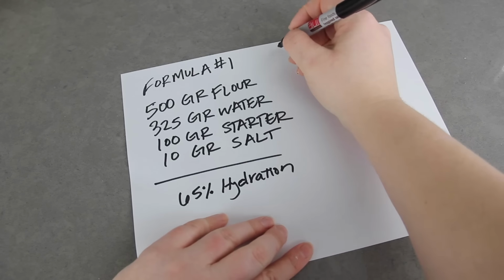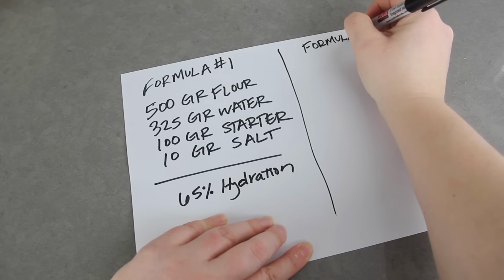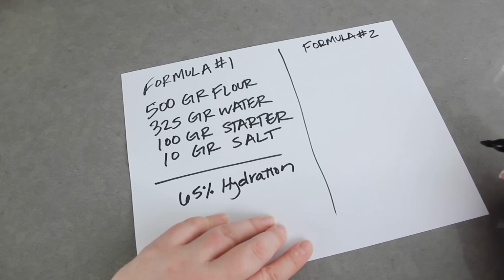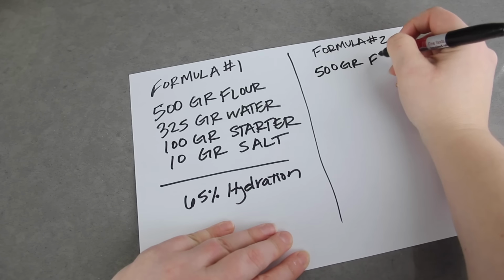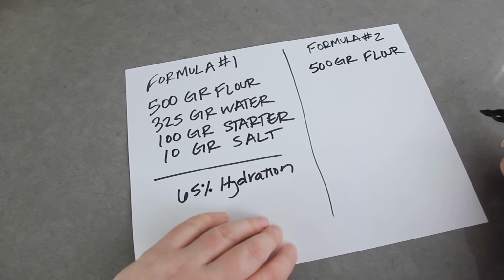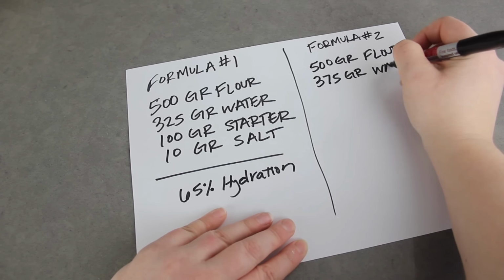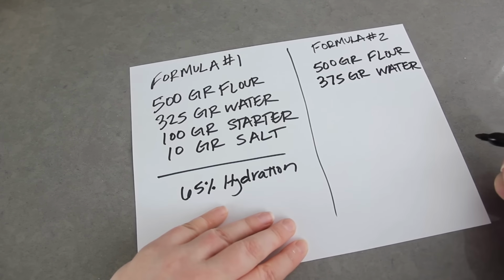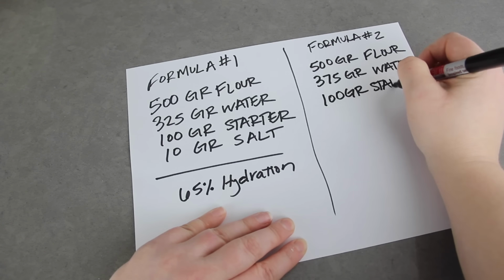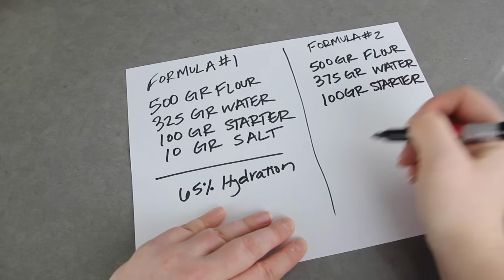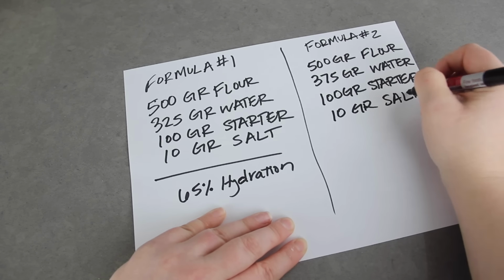Now for our second loaf, we are only going to change the hydration. And for this one, we are going to go up to 75% hydration. So again, we're going to start with 500 grams of flour, which is our 100%. We are going to add to that 375 grams of water, which puts us at 75%. And then again, 20% for our starter, which is 100 grams, and 2% for our salt, which is 10 grams.